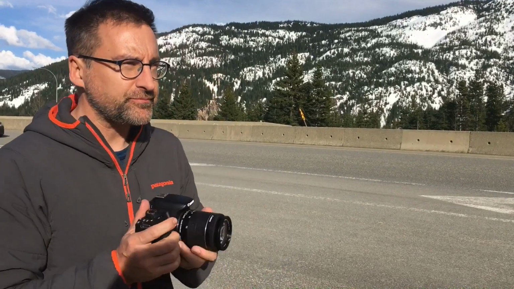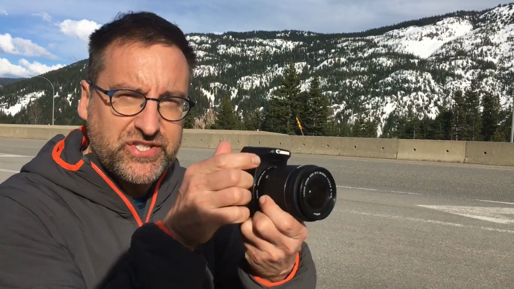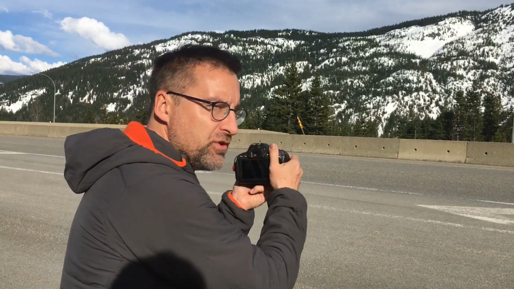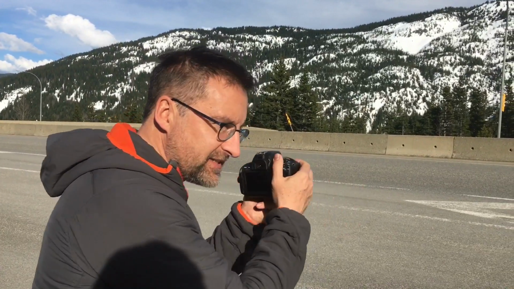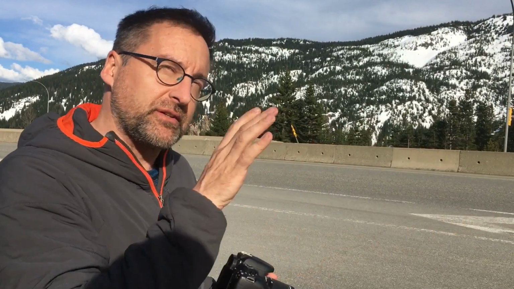Then what we do, we put on autofocus for moving subjects, and then we want to hold the camera nice and still. Our goal is to move the camera at the exact same speed as the subject. And we're using cars today because they move relatively at the same speed, and they move in a straight line.